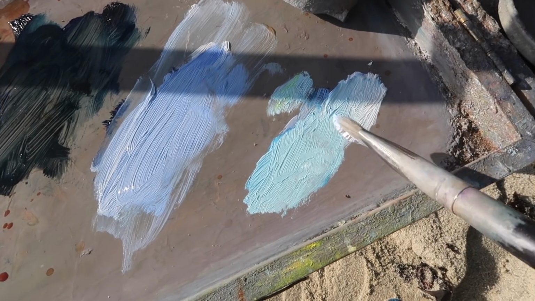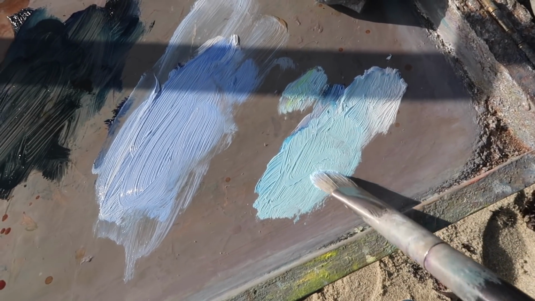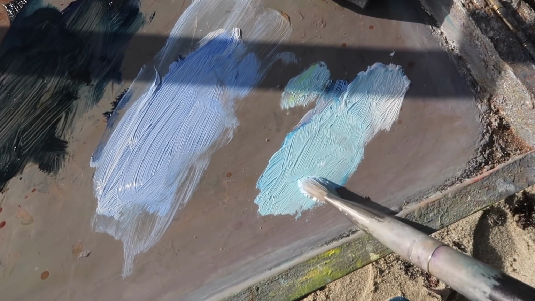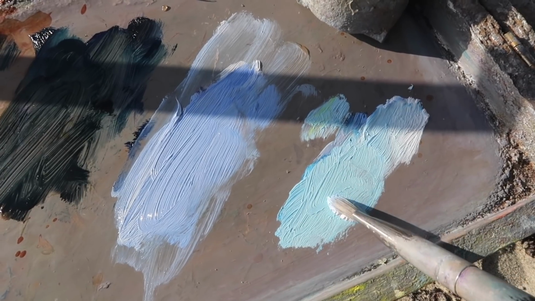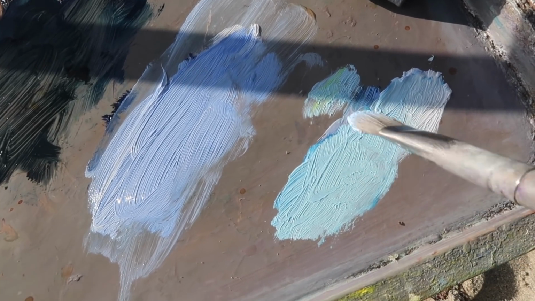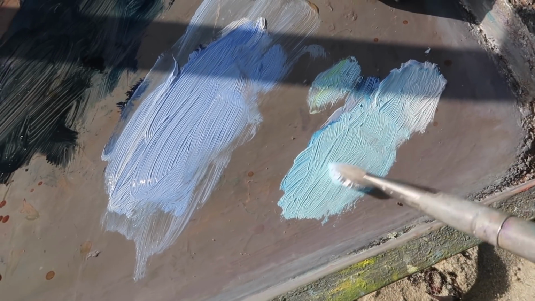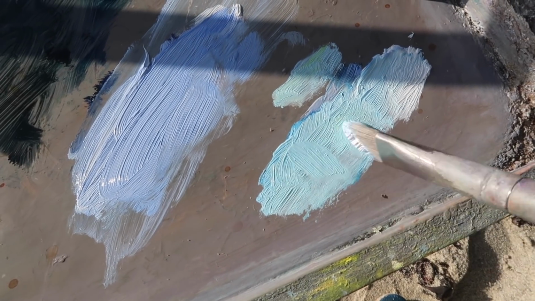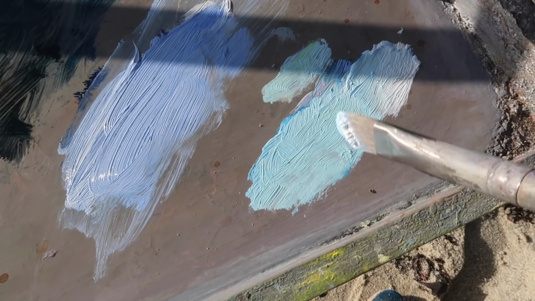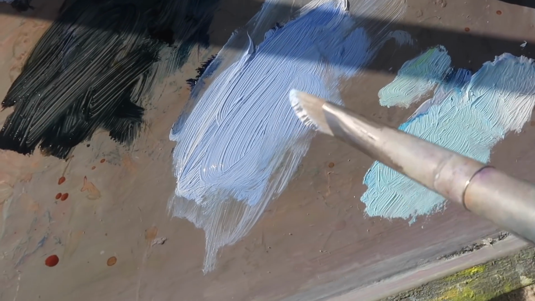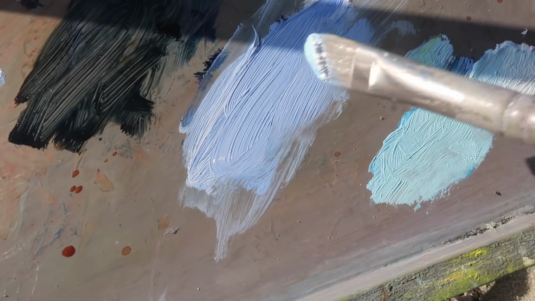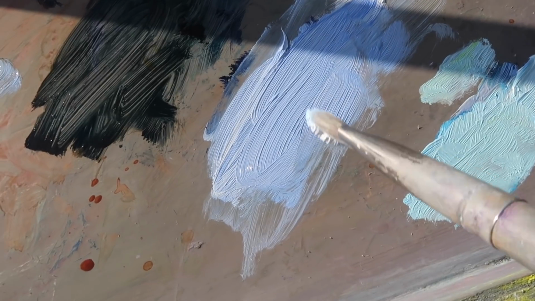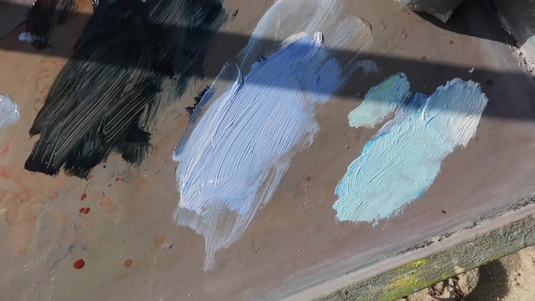Alright, so I'm mixing up two different sky colors. Closer to the horizon, we've got more of a cerulean, so I'm using phthalo blue green shade with titanium white, and I'm adding just a touch of cadmium yellow lemon. So it's definitely pushing it towards aqua. And then this mixture here is just titanium white and ultramarine, a little bit darker than I use for the horizon.